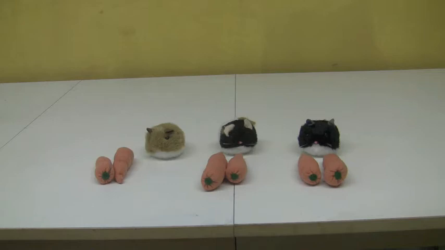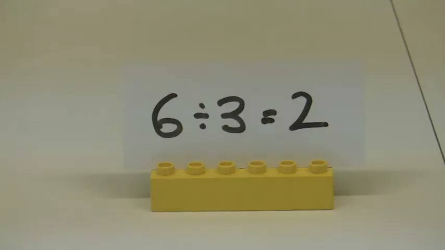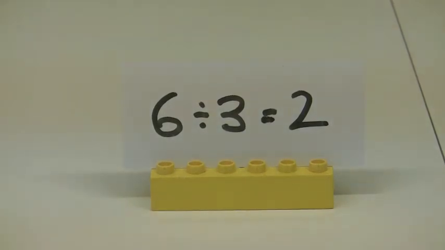Let's see how we would write that. So I've got 6, that was the 6 carrots, divided by 3. I was sharing it between 3 guinea pigs, equals 2. Each guinea pig got 2 carrots. 6 divided by 3 equals 2. Let's have a look at that on a number line.